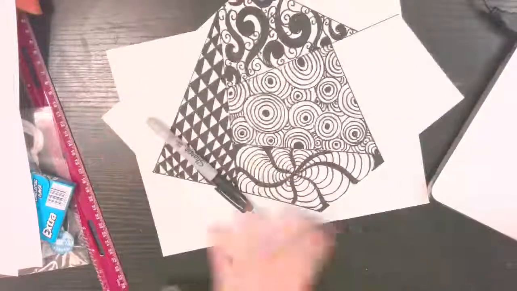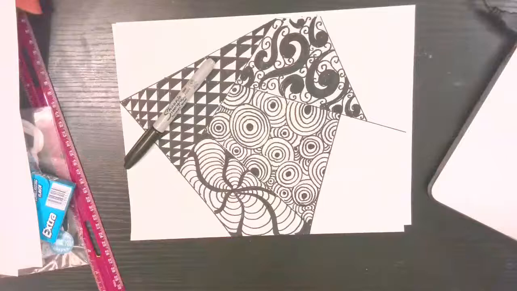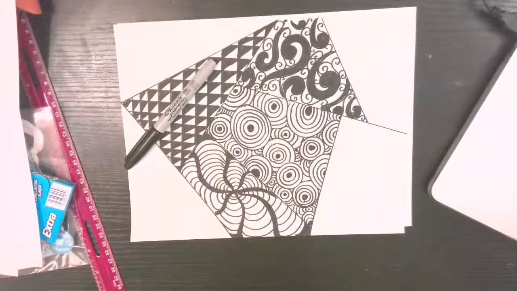You're going to have this whole paper that's just filled with pattern, and then you're going to have some options about how to turn it into a mixed media work of art. So I'm excited to see where we go with this, but this is where we're going to stop for this week.